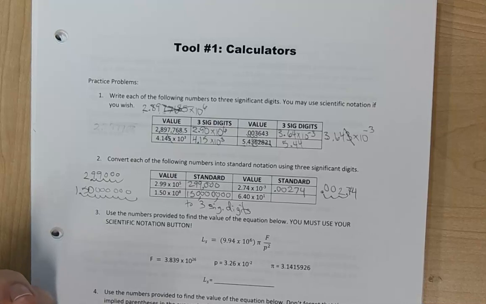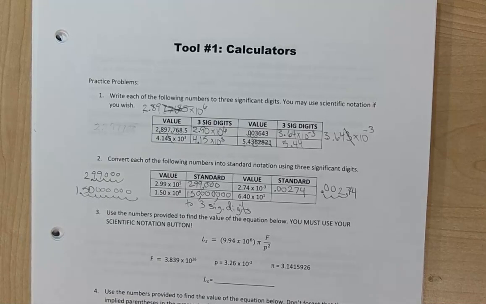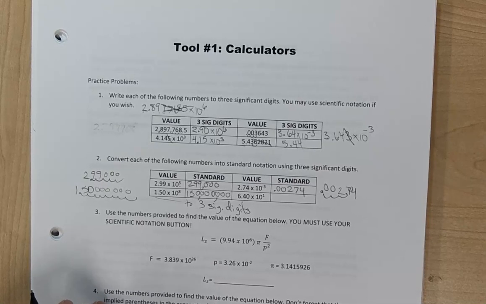That's what you would write down. If you made this measurement and you reported it, this is what you would report. 150 million to 3 significant digits. What a mouthful. Or just leave it in scientific notation and make your life easier.